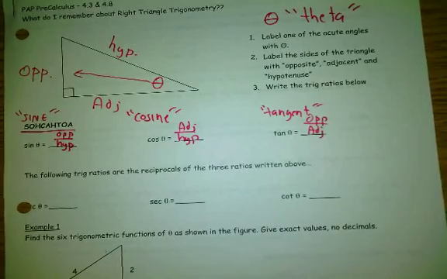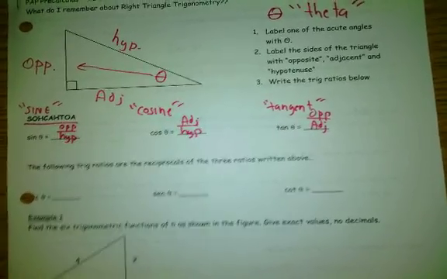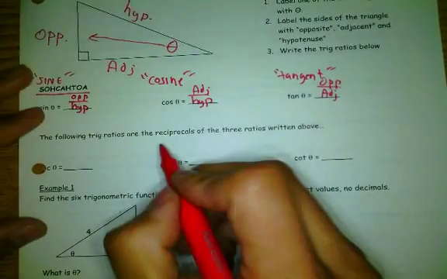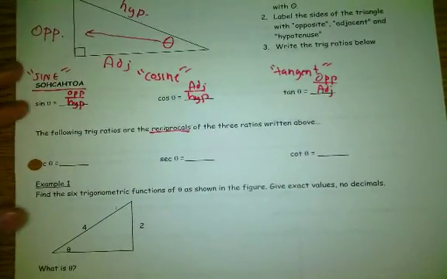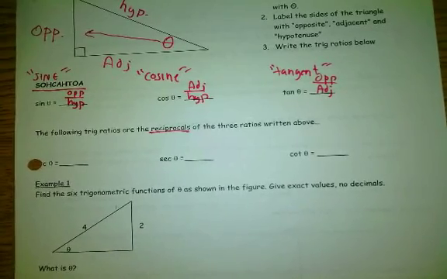Agreed? All right, well, there's actually more trig ratios that you're going to have to memorize. Okay? And they're as follows. The following three ratios are reciprocals. I want you to underline, highlight, put a star, something that's going to bring your attention to that. They're reciprocals of the ratios that are right above it. Okay? What is a reciprocal before we move any further?